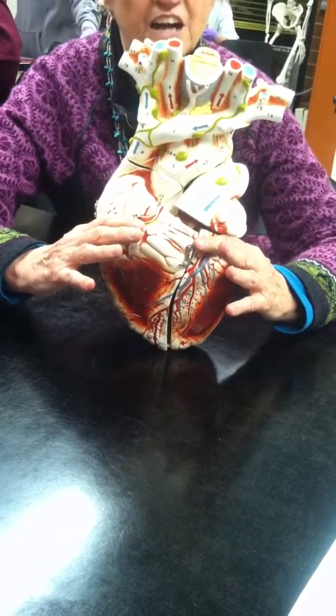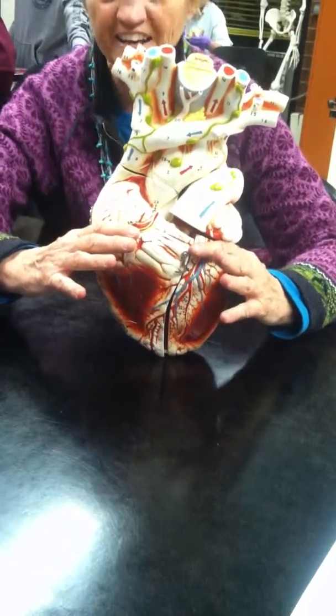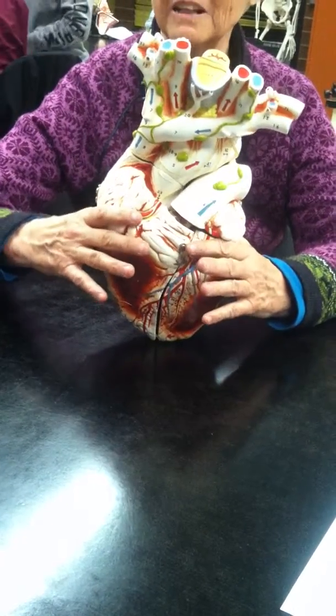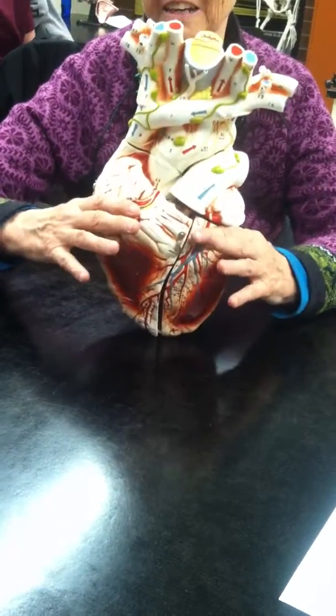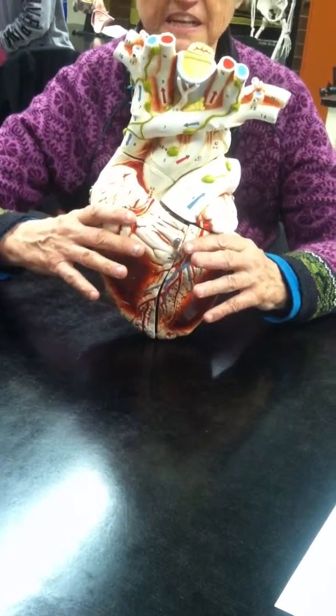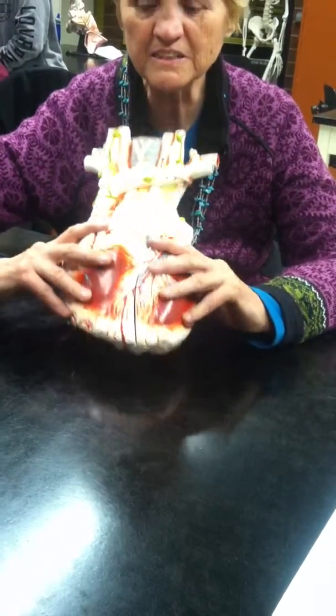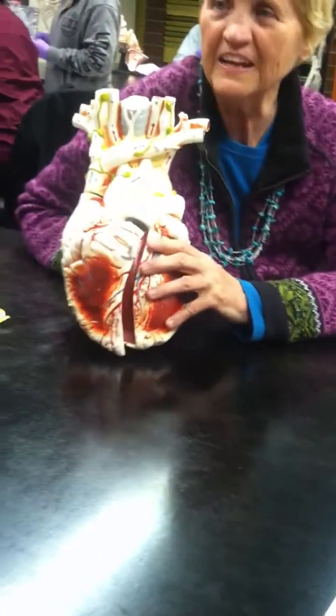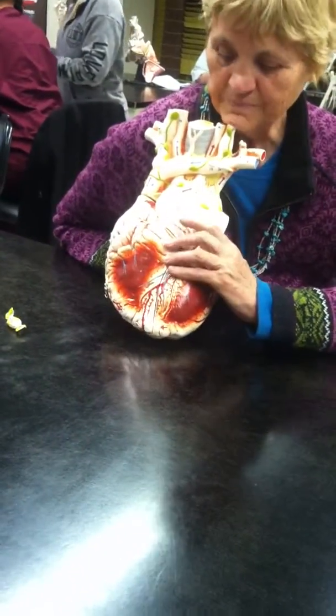The veins are not forming a crown, so they're called cardiac veins. So a lot of people get that wrong in the practical. They'll call them coronary veins and they're not. They're coronary arteries, cardiac veins. So it's best to learn the names of the arteries because they carefully named those. The vein names are kind of nondescript.